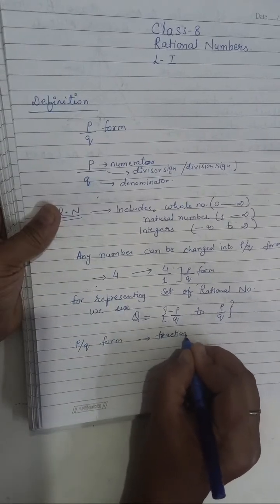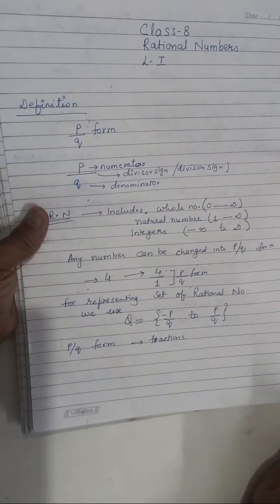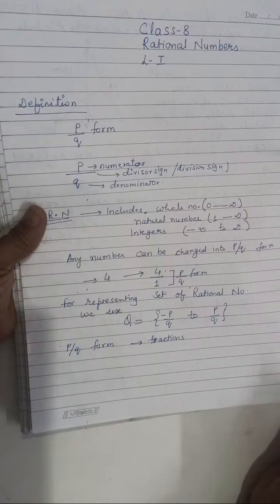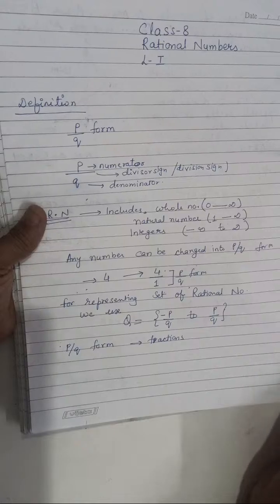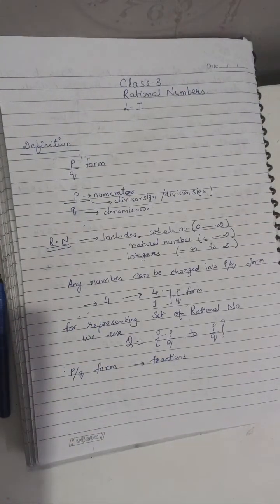But can you say all the rational numbers are fractions, or all the fractions are rational numbers? Please tell, any idea anyone having? Acha.